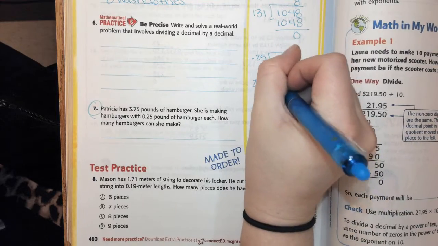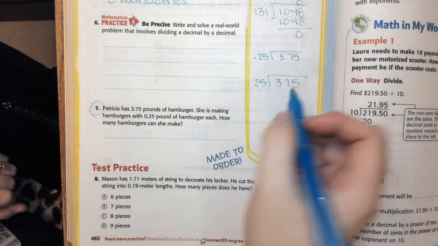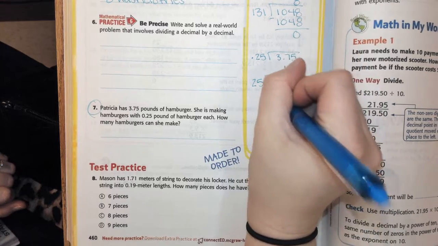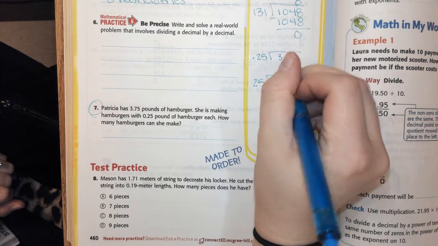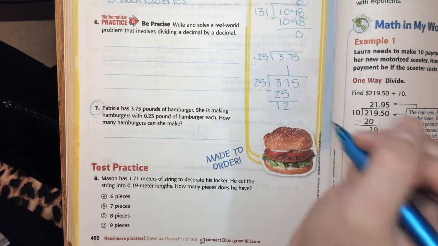25 into 375. Okay, 25 goes into 37 one time. 1 times 25 is 25. Subtract that. 7 minus 5 is 2. 3 minus 2 is 1.